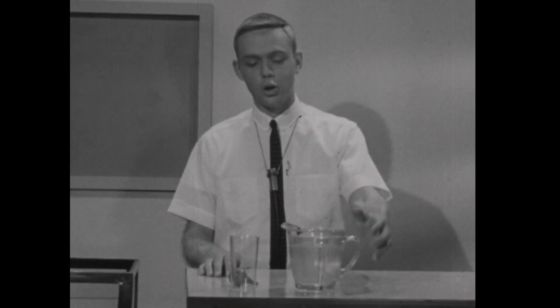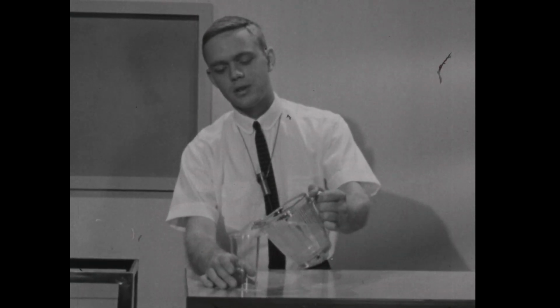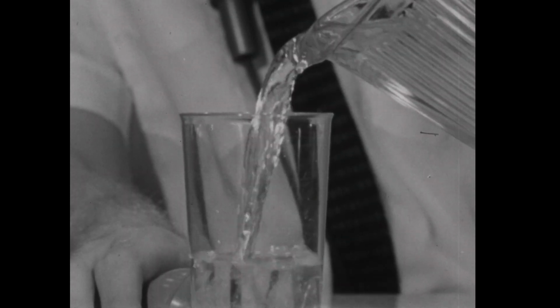Water is something we use every day. To learn more about water, let's observe some simple demonstrations that show what water does.